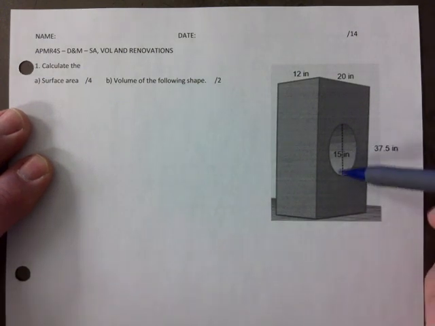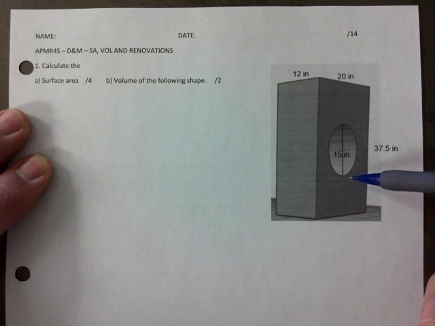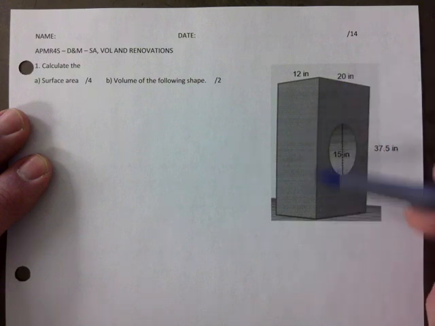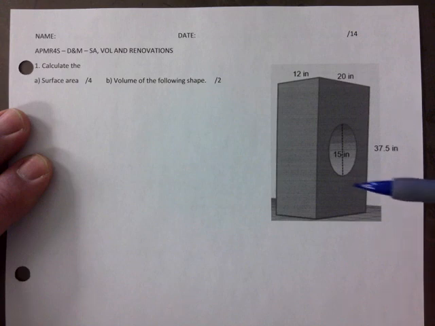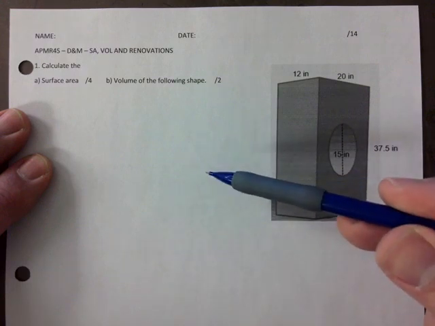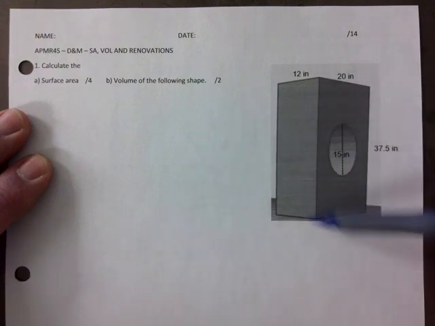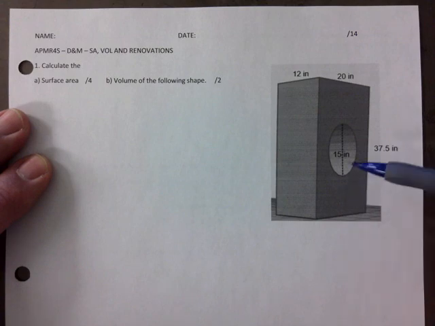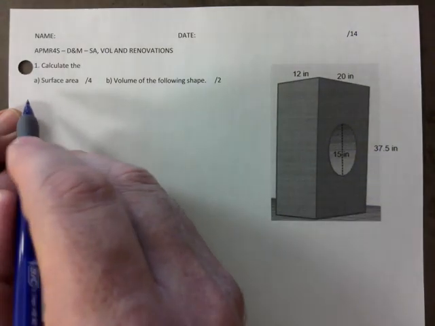I was thinking, how can I help you with these types? Maybe it would be an idea to just consider the block and then imagine you drilling a hole through it later, afterwards. You know what I mean? Like, I have that block right from the beginning. I'm going to focus on that for surface area.